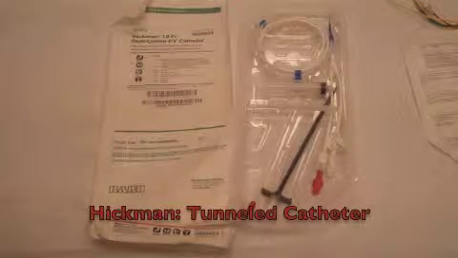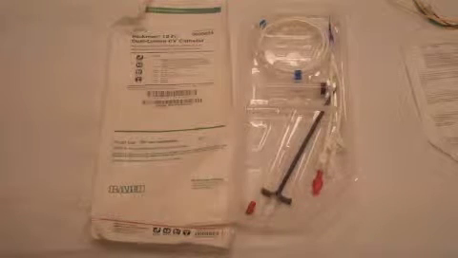This picture is an example of a tunneled cath. There are a few brands out there, but the most common one is the Hickman. These are used if long-term therapy is needed, either continuously or occasionally.